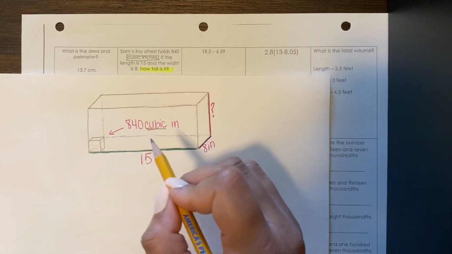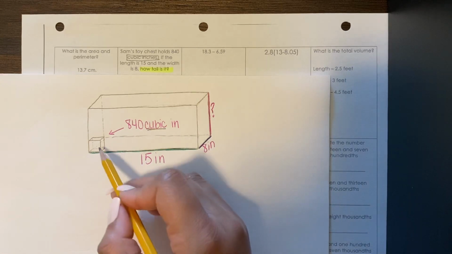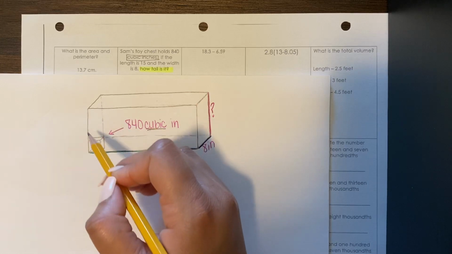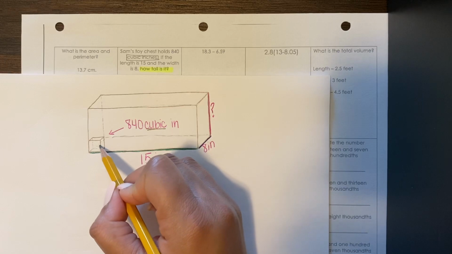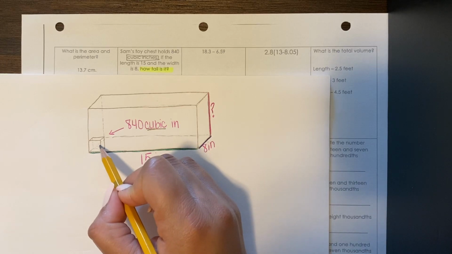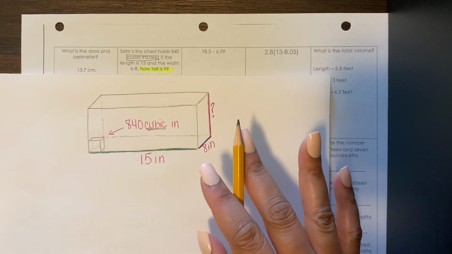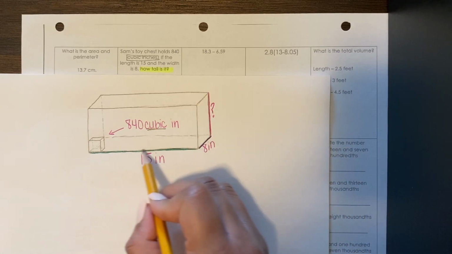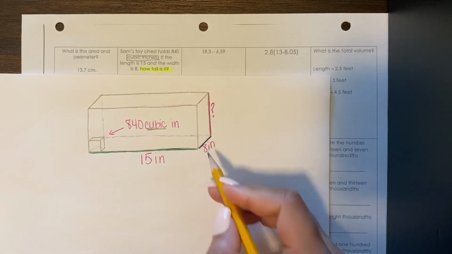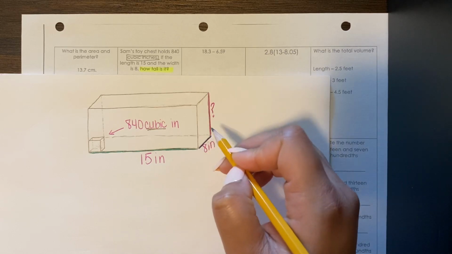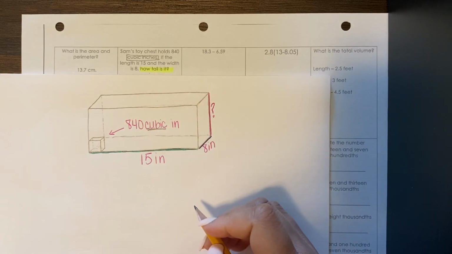Okay, it says Sam's toy chest holds 840 cubic inches. So if we were to fill this toy chest up with these blocks, it could fit 840 of these. Now, if we're just looking at the outside of this toy chest, the outside of this rectangular prism, we see that the length of the rectangular prism is 15 inches and it's 8 inches wide. They want to know, how tall is it? I want to answer that question.